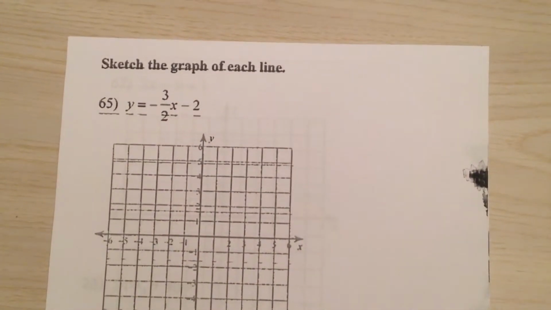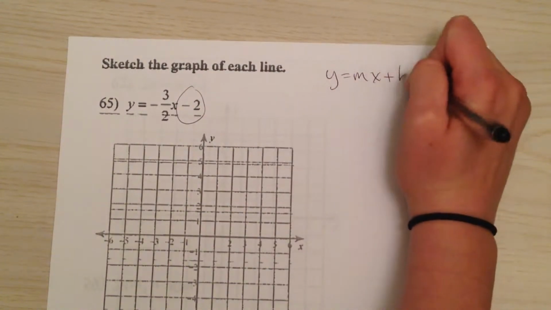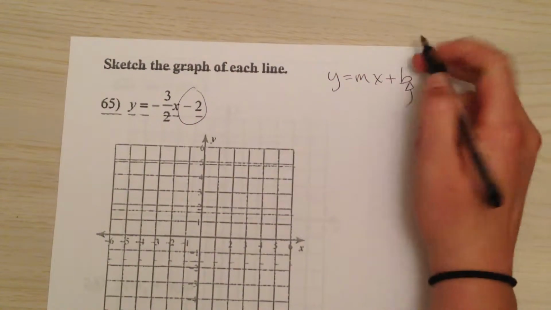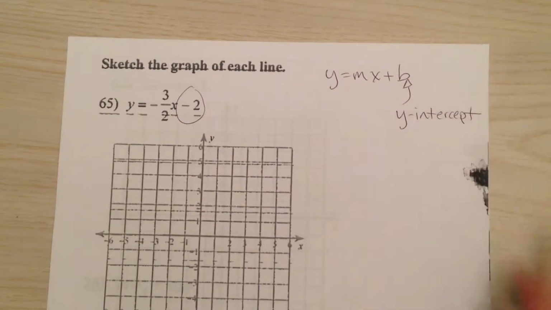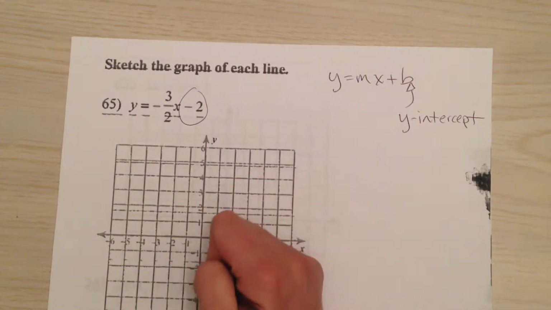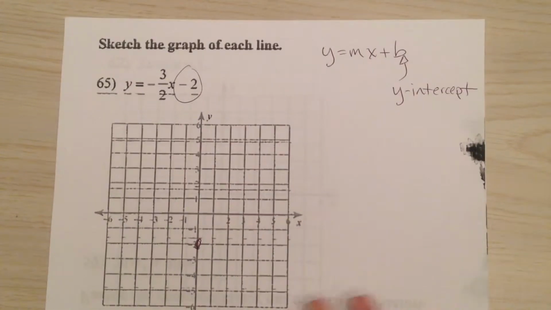Alright, got another quick video for you on graphing a line. We have two key parts that we need to look at. Right here, it's y equals mx plus b, and that b is called our y-intercept. So it's telling us where to begin on our y-axis. So I'm going to start this one at -2 on my y-axis. So y to the sky, if you ever forget, that's the one you want to start on.